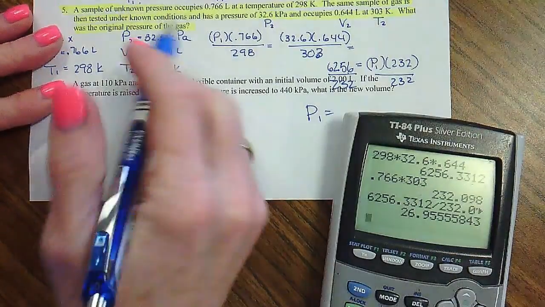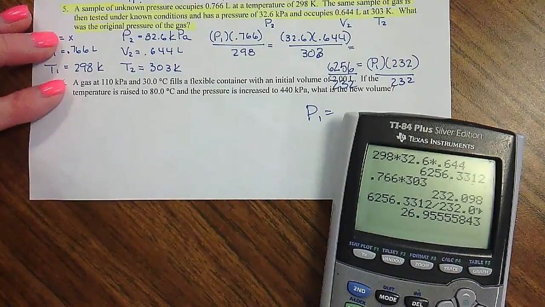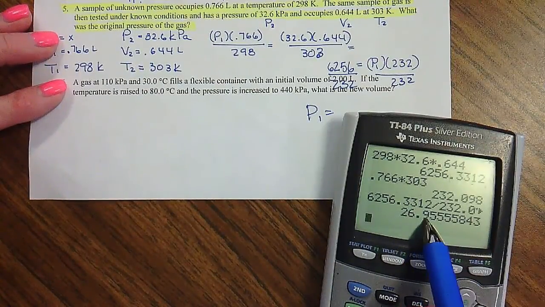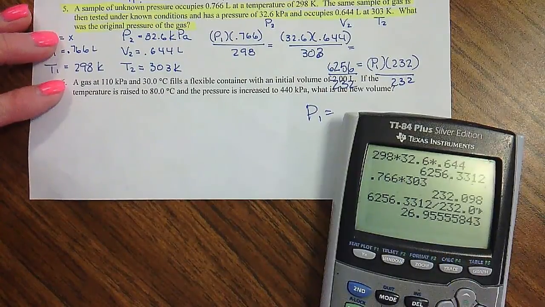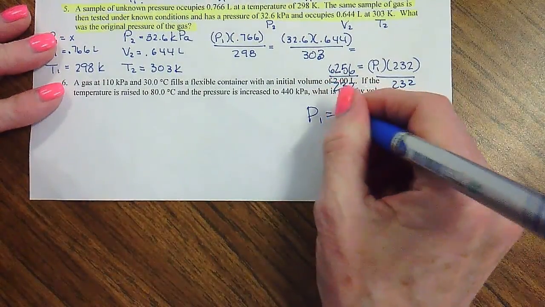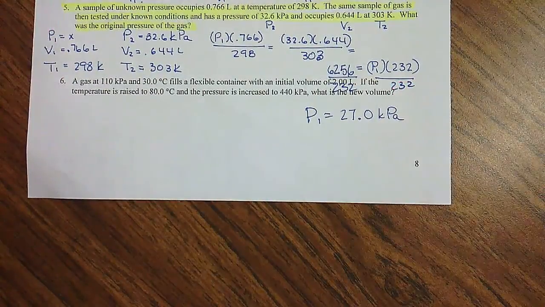26.9. So how many sig figs can I have? That's 3, 3, 3, 3, 3. So 3 sig figs. 1, 2, 3. So that 5 will round that up. So instead of 26.9, your final answer, are you ready for it? 27.0 kilopascals. Okay, good luck, kiddos.